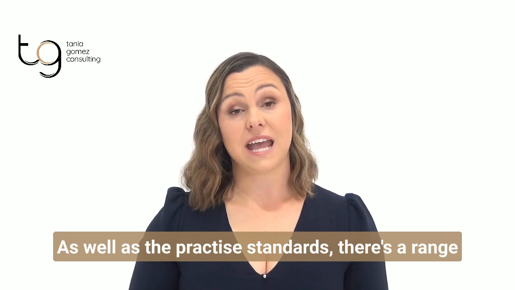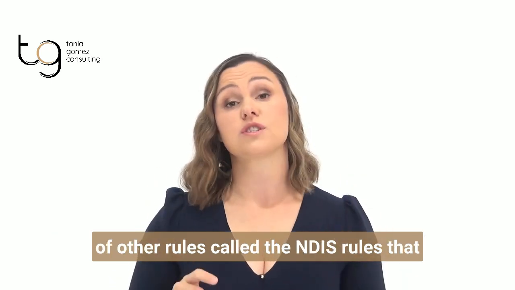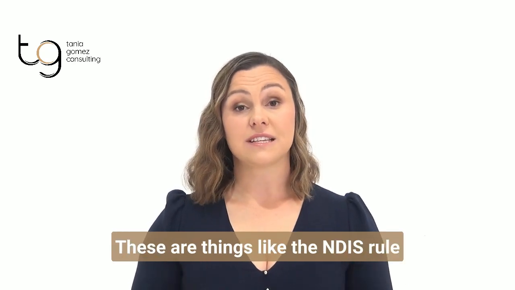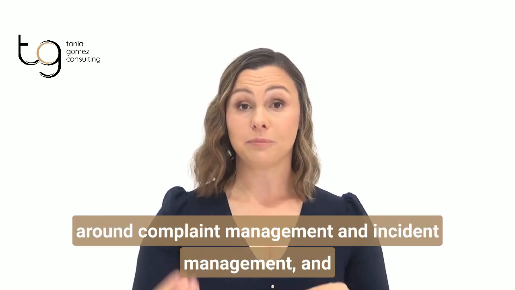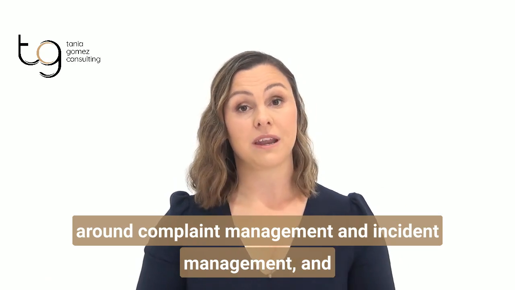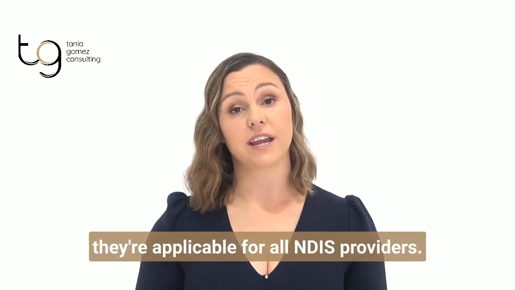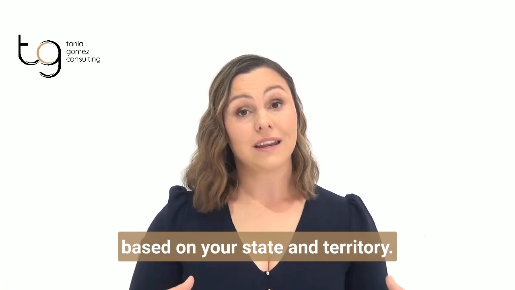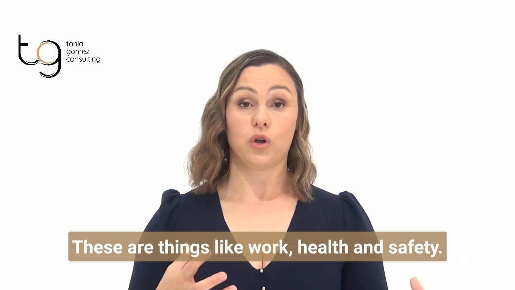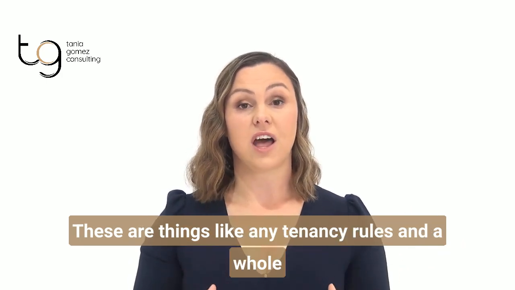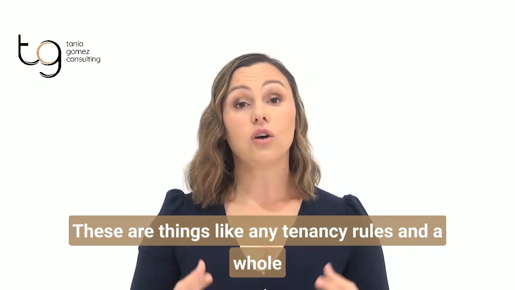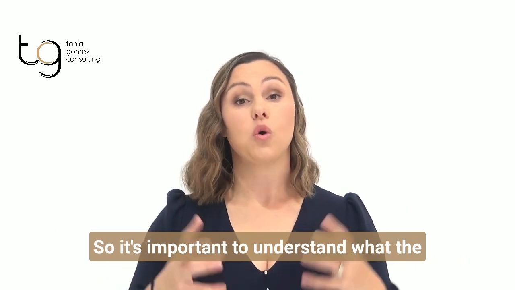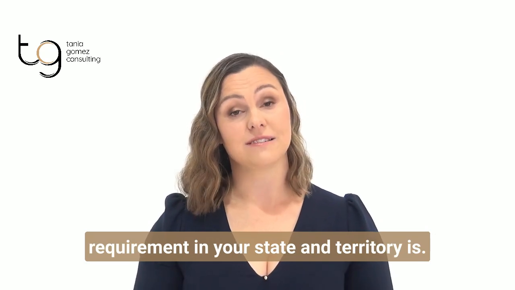As well as the practice standards, there's a range of other rules called the NDIS rules that might apply to your business. These are things like the NDIS rule around complaint management and incident management, and they're applicable for all NDIS providers. There's also rules that are applicable based on your state and territory. These are things like work health and safety. These are things like any tenancy rules, and a whole lot of other state-based rules can be applicable, so it's important to understand what the requirement in your state and territory is.